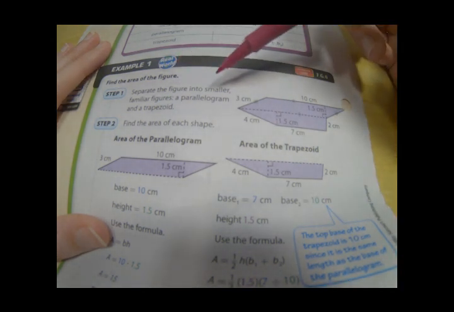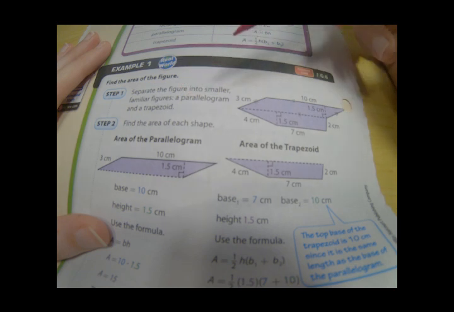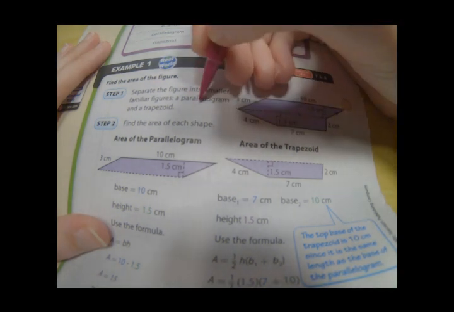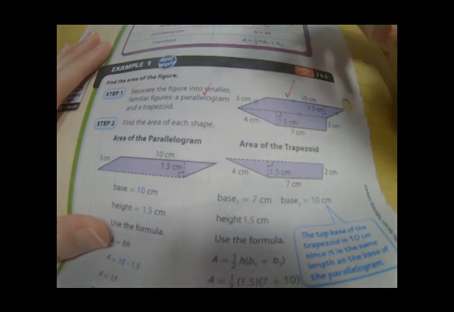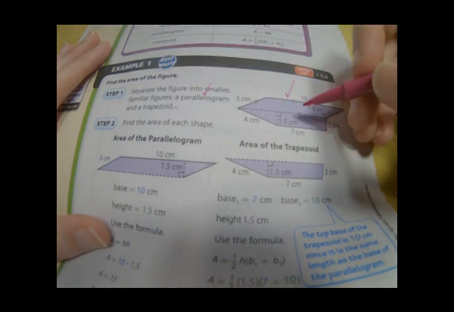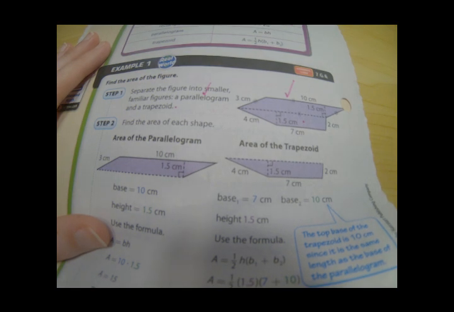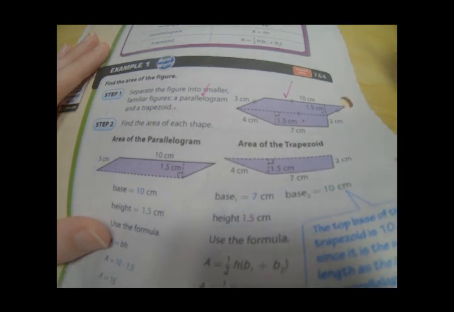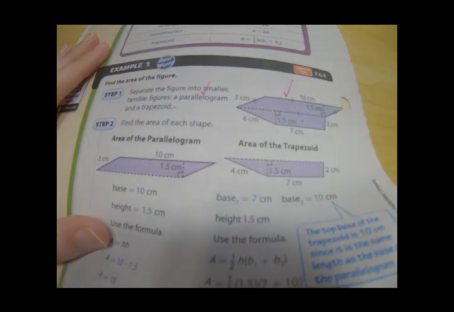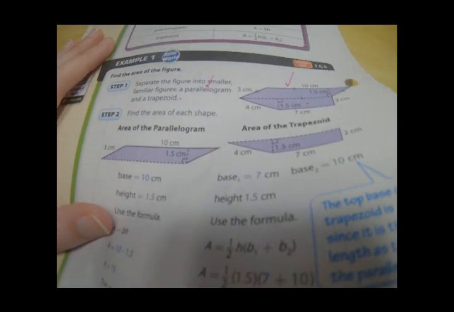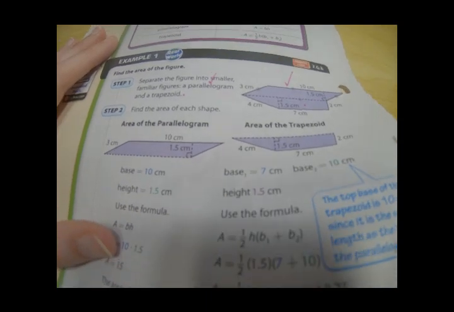So it says separate the figure into smaller familiar figures. For example, it already found a parallelogram for us. That would be this top part here. And it already found a trapezoid for us, this bottom part here. And now, using the equations we know for parallelogram and for a trapezoid, we're able to actually find the area of this whole composite figure.